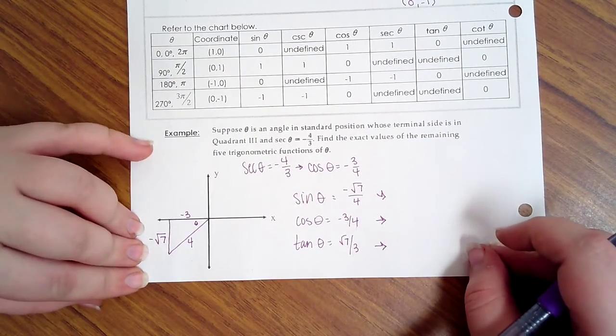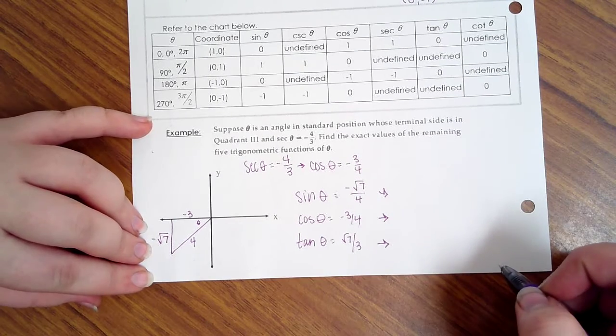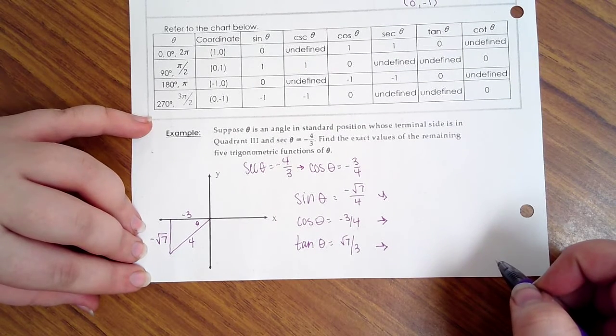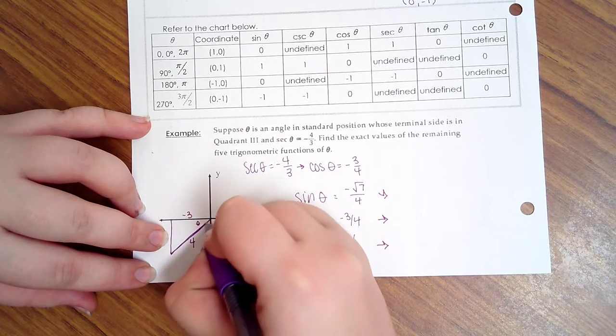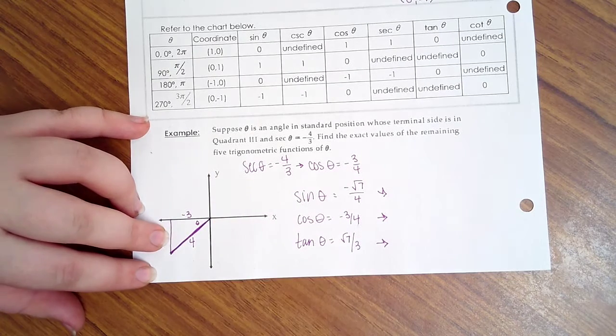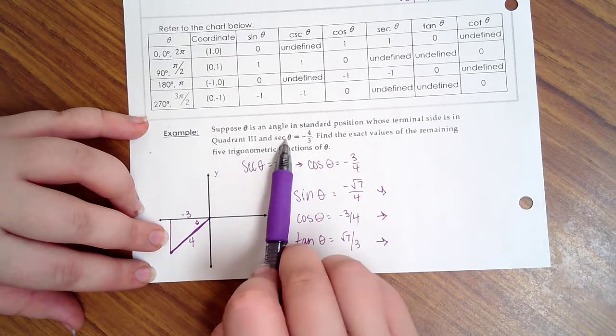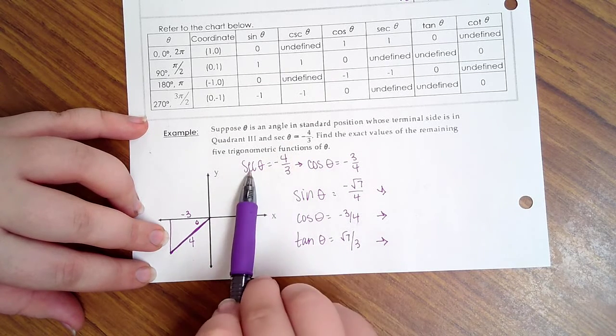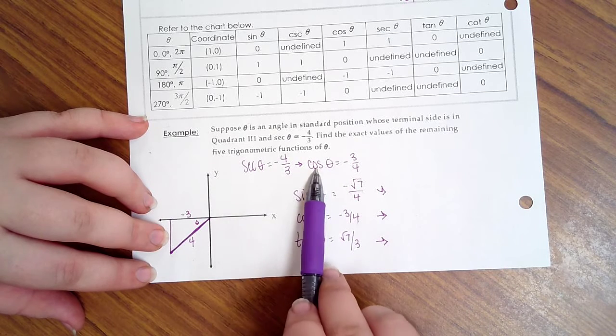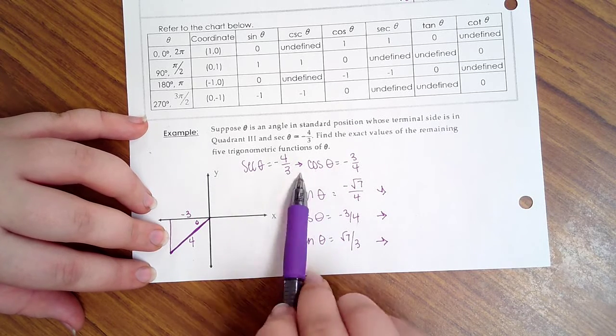All right, last one. Suppose theta is an angle in standard position whose terminal side is in quadrant 3. So what I did was I immediately put my terminal side in quadrant 3. And then it says secant of theta is equal to -4/3. Well, I know that secant is the reciprocal of cosine. So what I did was I found that reciprocal.